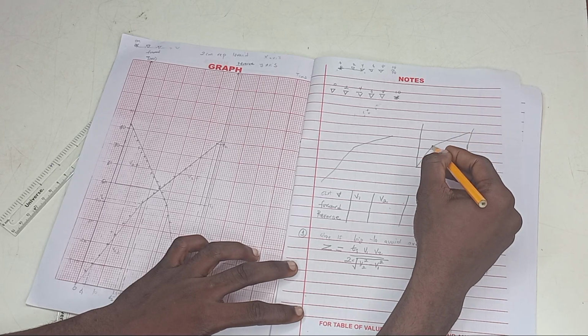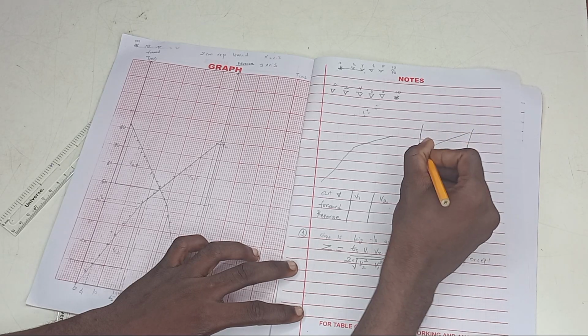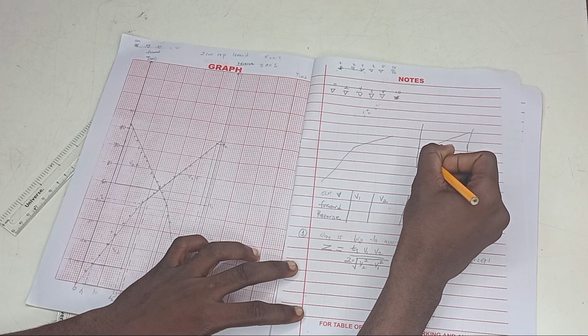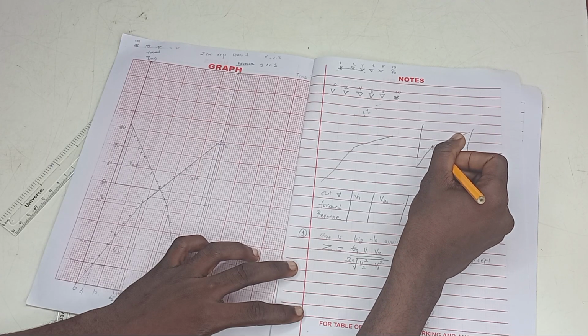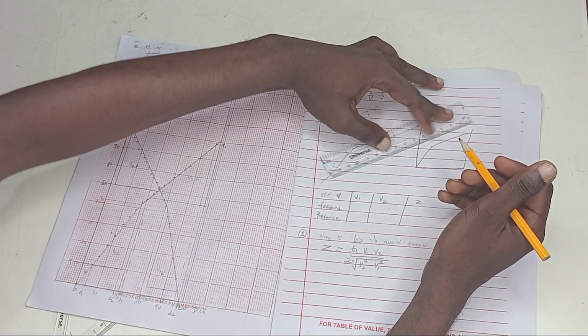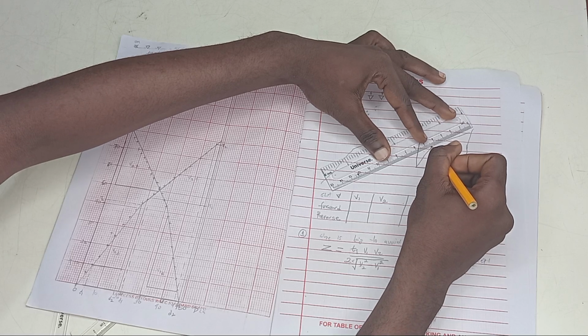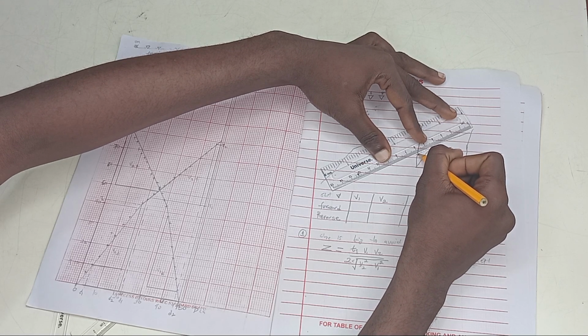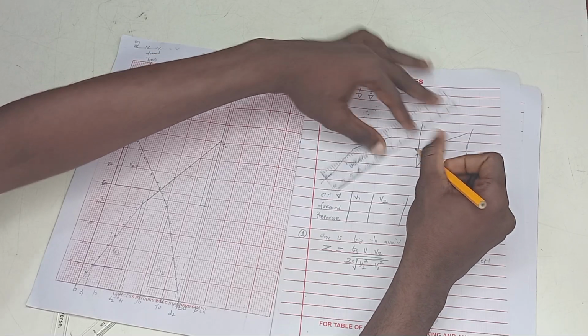It breaks like this, so moving this way, then deviated this way. At this part of deviation, you take a slant ruler and continue that trace to the y-axis. The point that you get is known as your ti.